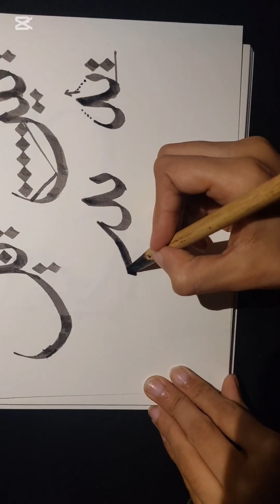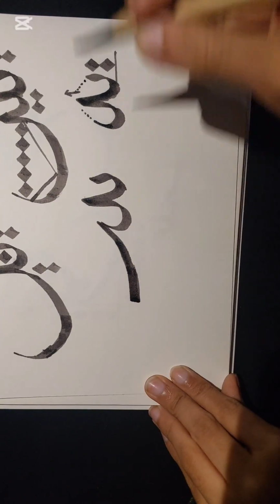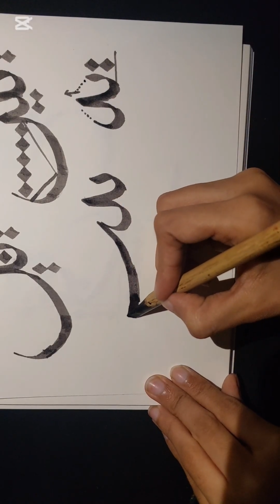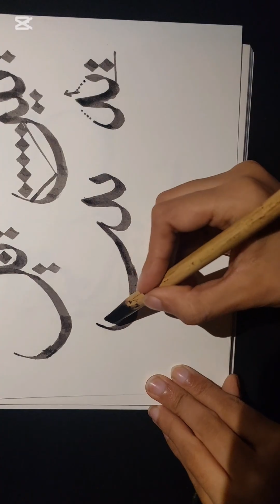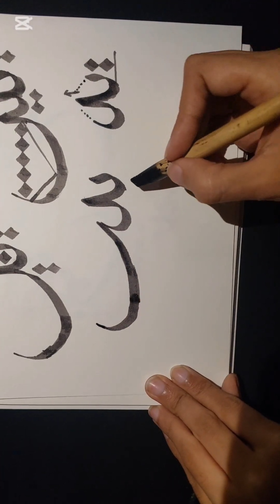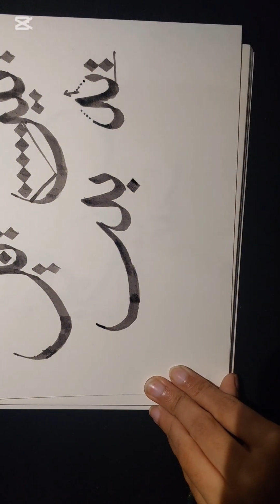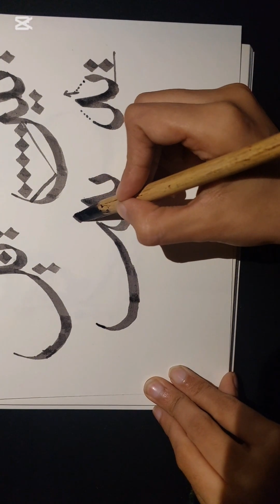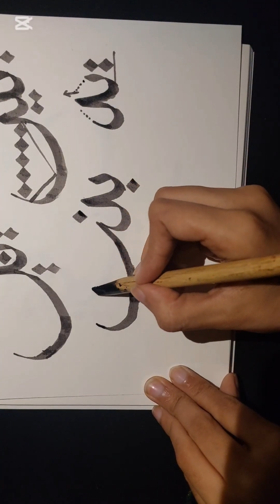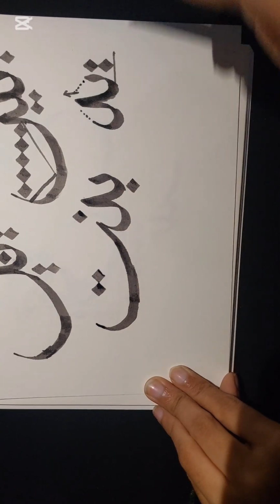So here we're gonna make ba. This will be a curvature. So that's how we write binte, bint: dot for ba, dot for noon, and 2 dots in the middle for ta. That's how we write binte.